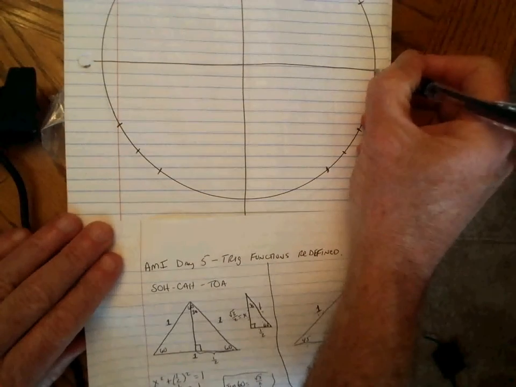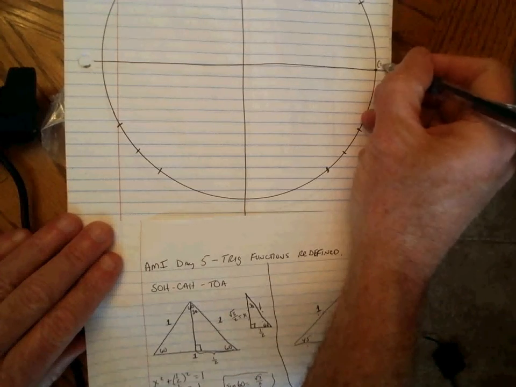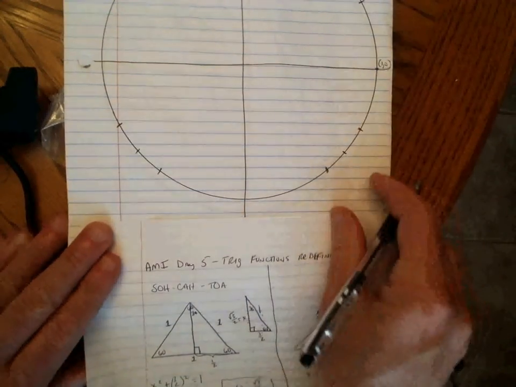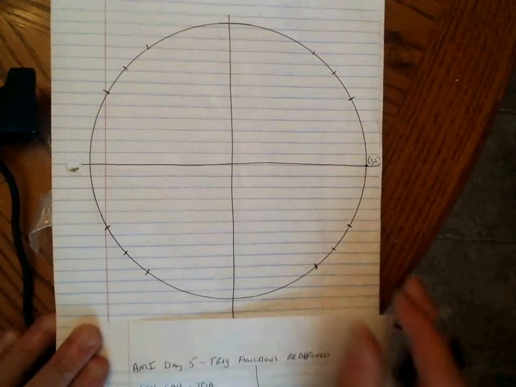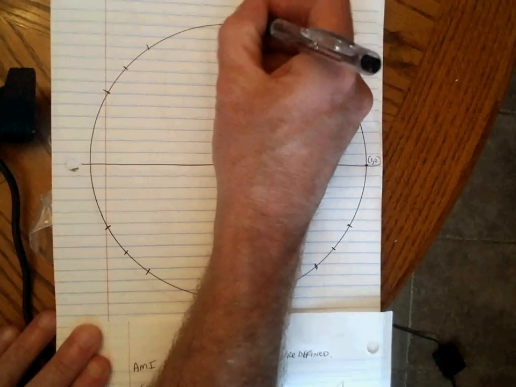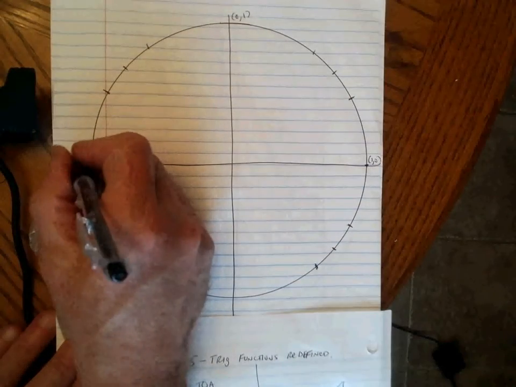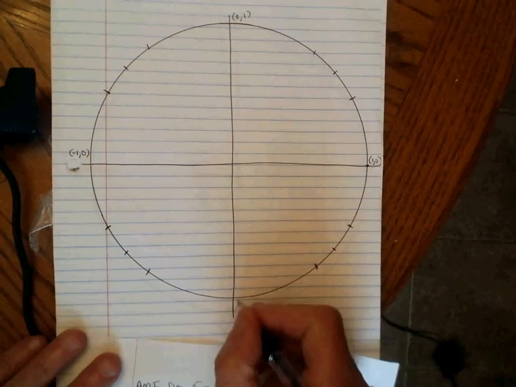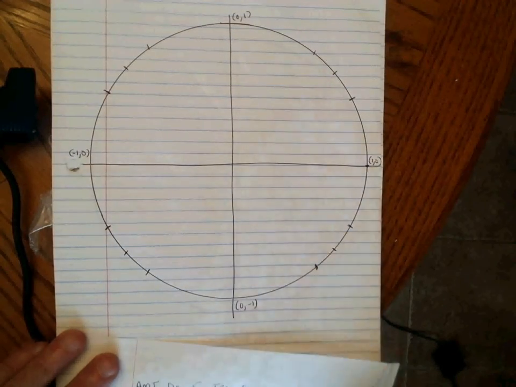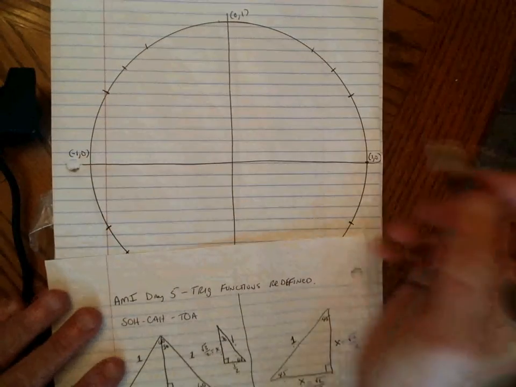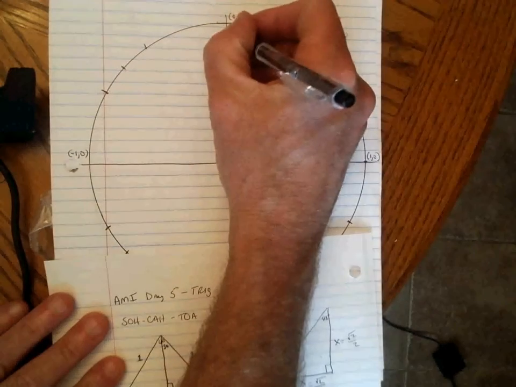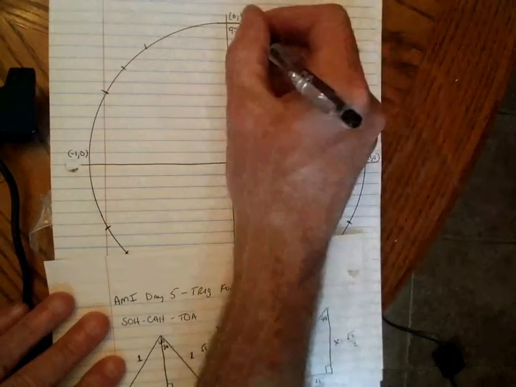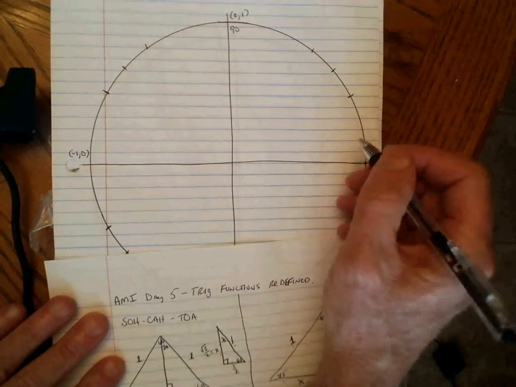And recall the unit circle centered at the origin with radius 1. So if I make this the point 1, 0, this is the unit circle. That makes this the point 0, 1. That makes this the point negative 1, 0. And that makes this the point 0, negative 1. I've also split this because this is a 90-degree angle. I'm going to rotate like we did the other day.